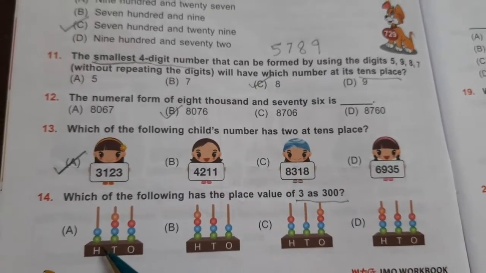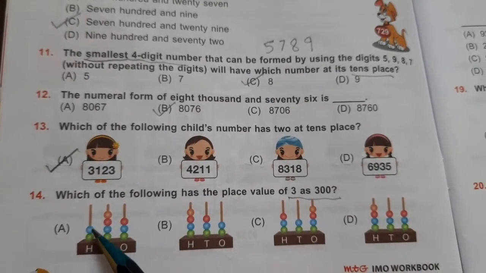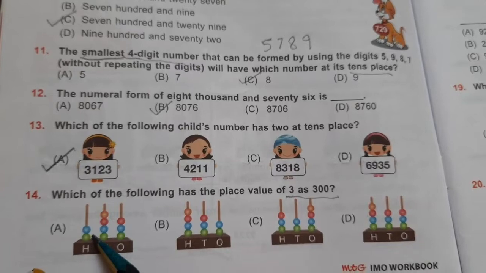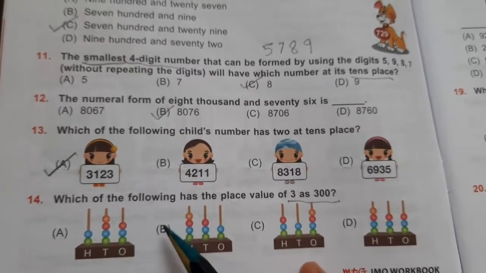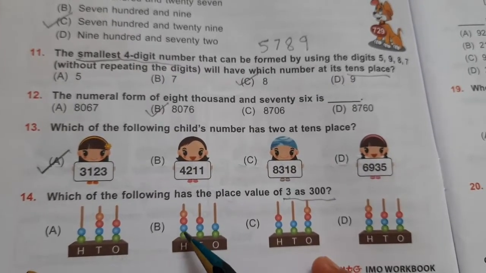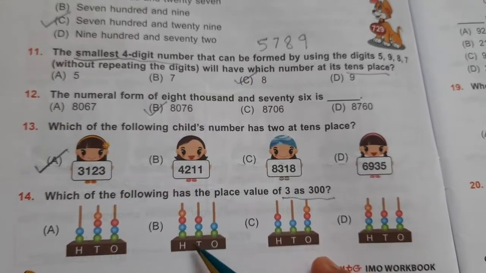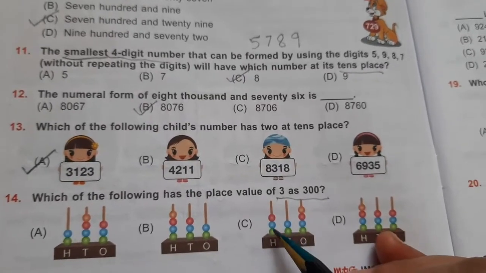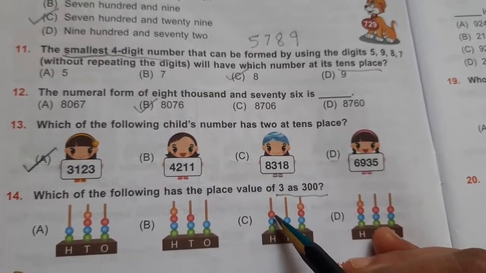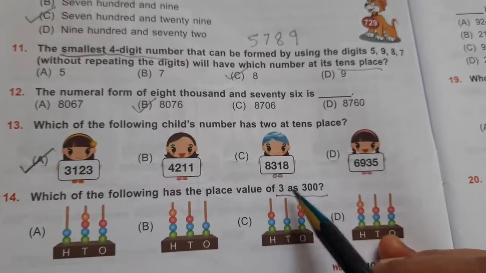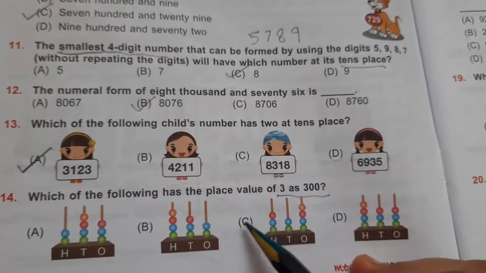So we can quickly look at the abacus. Is 3 here at hundreds place? No, it is 2. Is it 3 at hundreds place? 1, 2, 3, 4. It's 4. So no. Is 3 at hundreds place? Yes. So you will have place value of 3 as 300 in this abacus only.